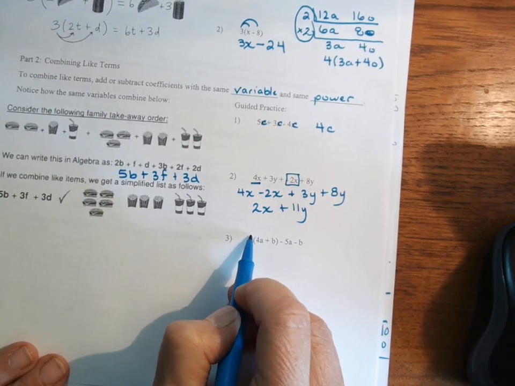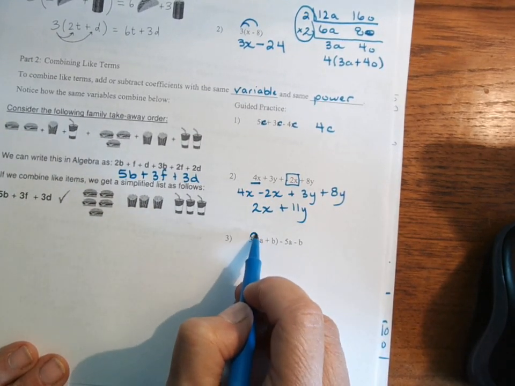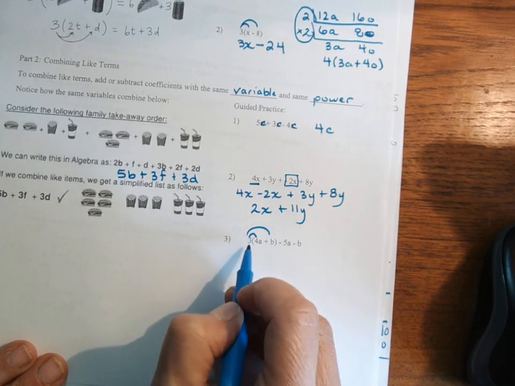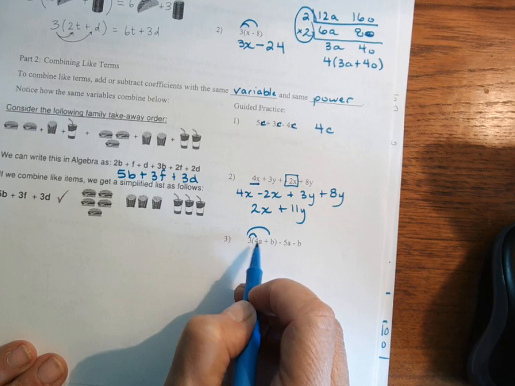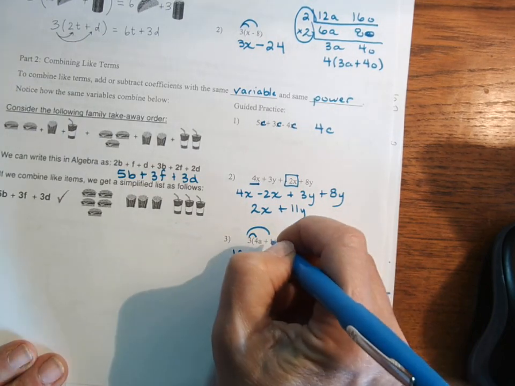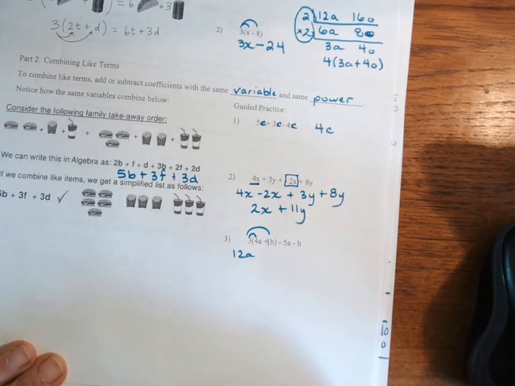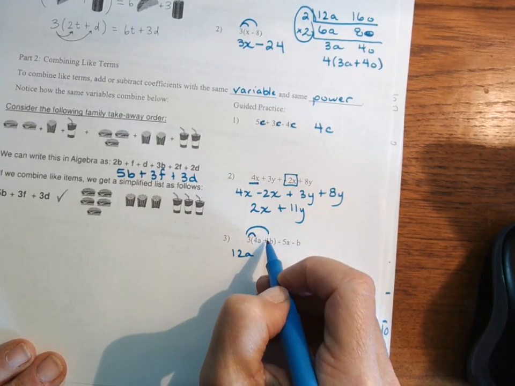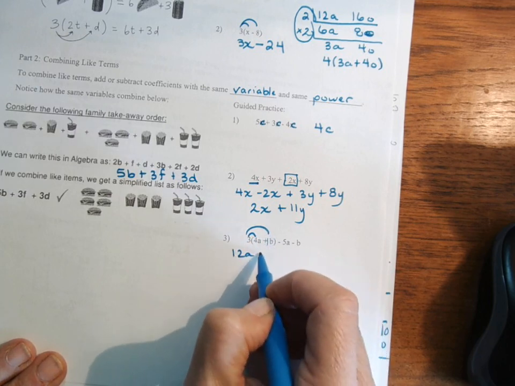Here, I have to do my grouping symbols first. So I distribute my factor of 3 to both terms in the parentheses. 3 times 4 is 12, so 3 times 4a is 12a. Remember that there is a 1 right here that is hiding. So 3 times 1 is 3, so 3 times 1b is 3b.